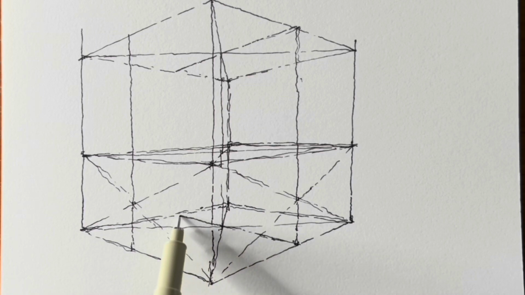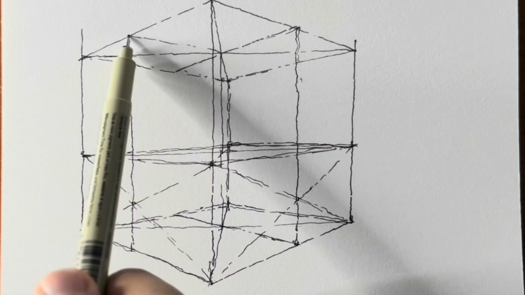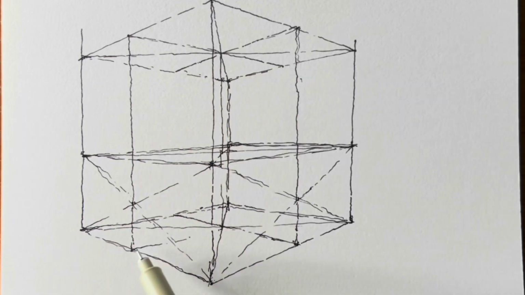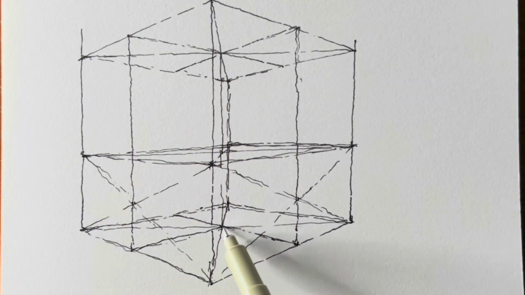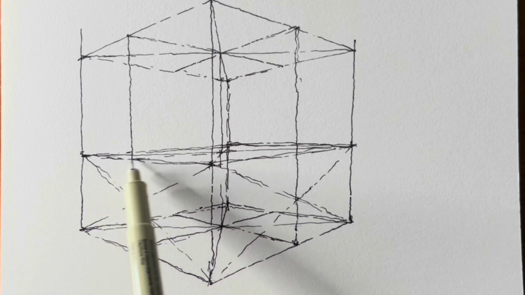I then draw the line that connects to the center of the line, so that by having the continuation of that line from the side to the back, going through the center point, that would be the end of that.